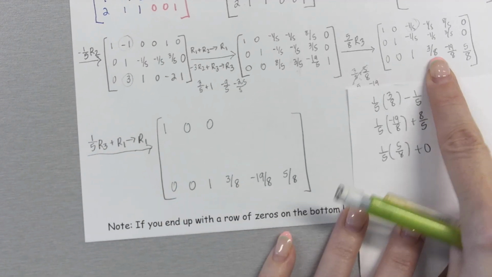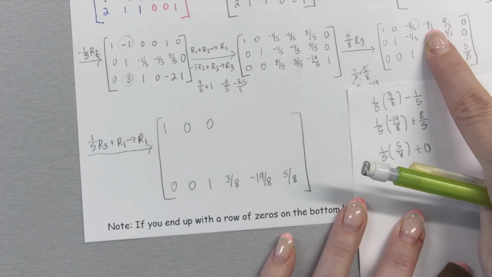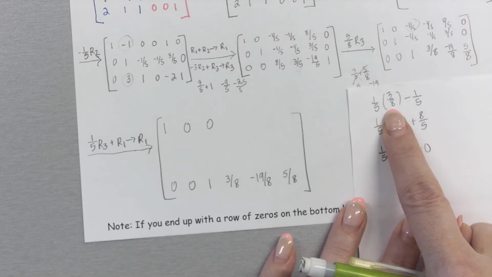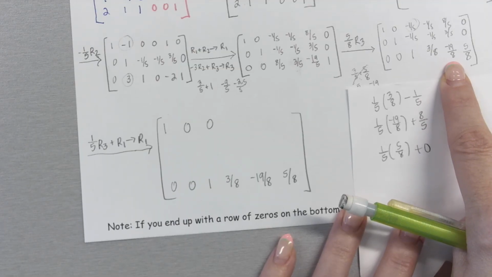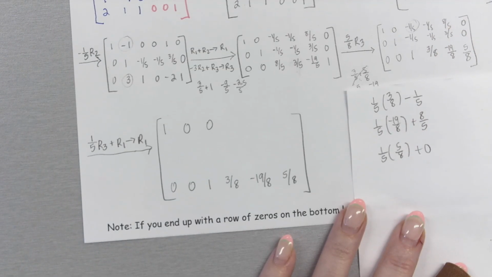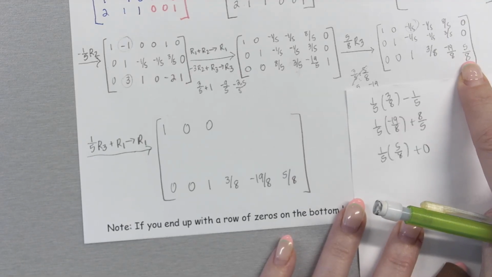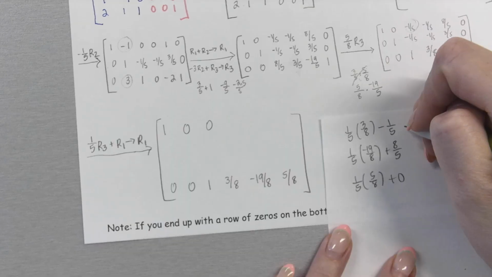But for these 3, 1/5 times 3/8, and then I'm adding that to row 1. So 1/5 times 3/8 plus a negative 1/5. And then I have negative 19/8 times 1/5 plus 8/5. And then I have 5/8 times 1/5 plus 0. So sometimes writing it out like this, I feel like is helpful.